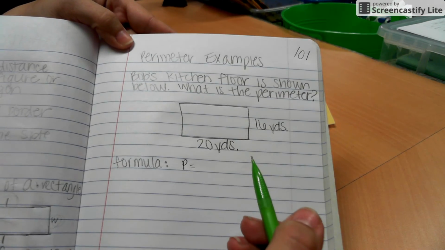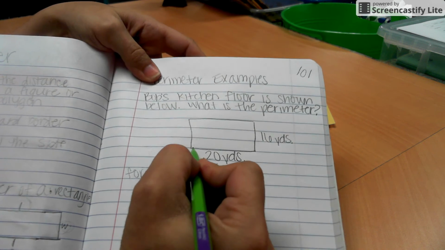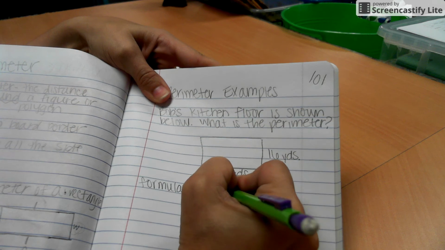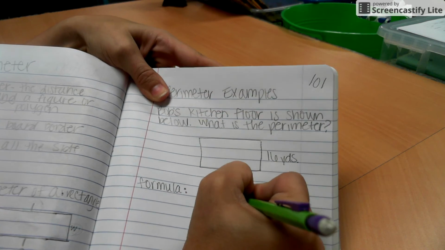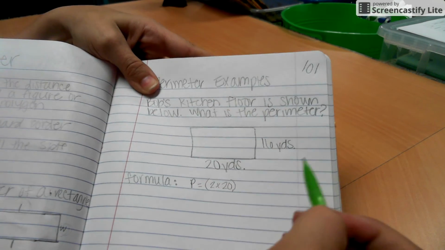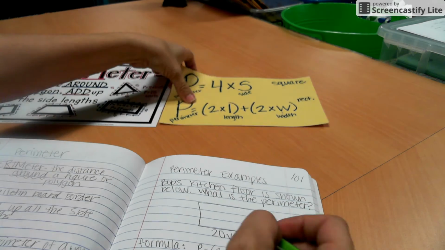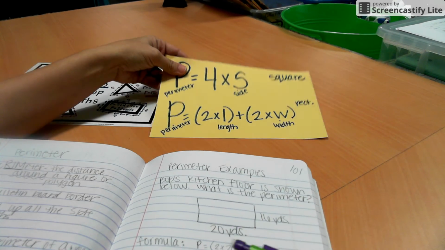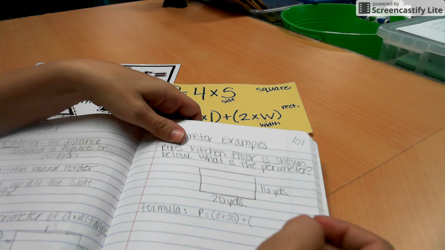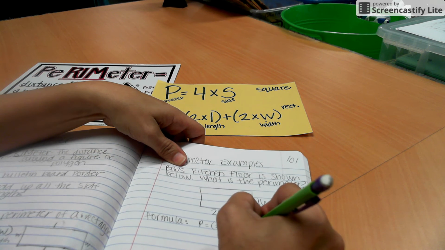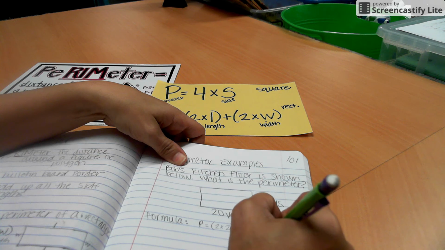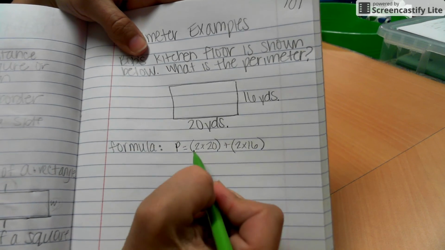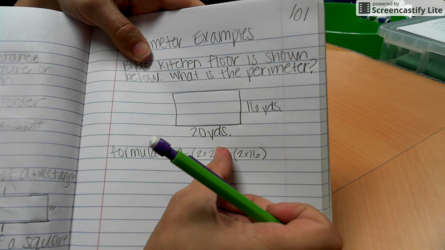So if I look, we said the formula was perimeter, and that's what we're looking for, equals 2 times the length. Well, what is the length? The length is 20 because length is long. So I'm going to do 2 times 20 and then plus what? 2 times the width. What's the width? 16. So plus 2 times 16.